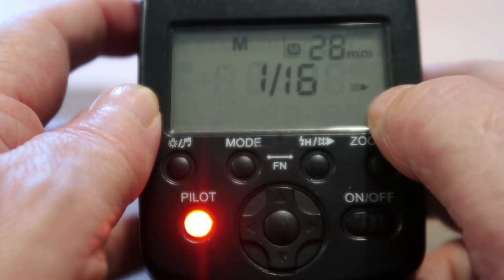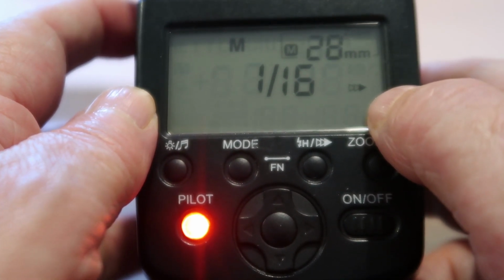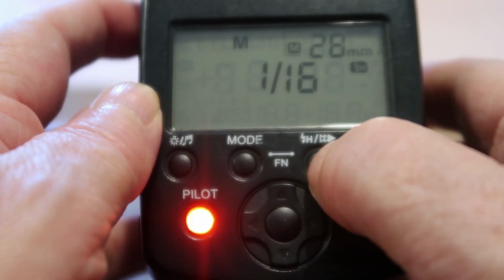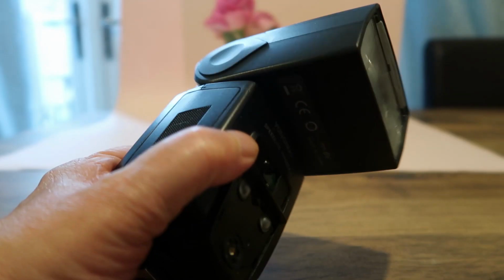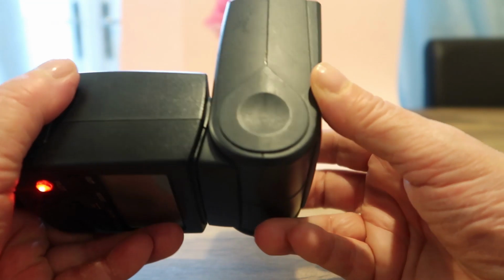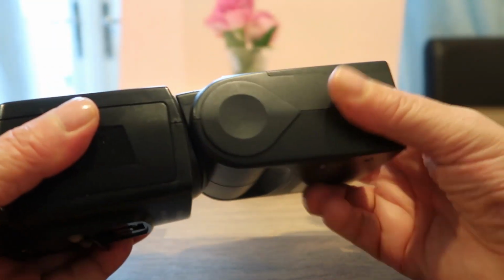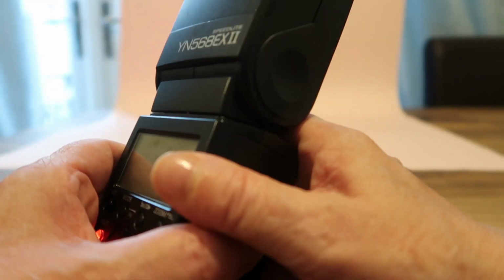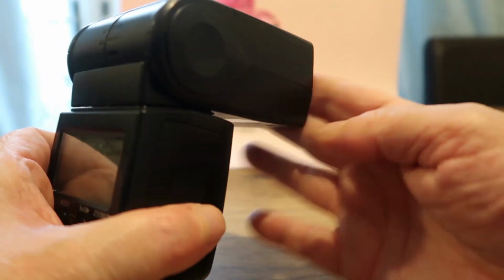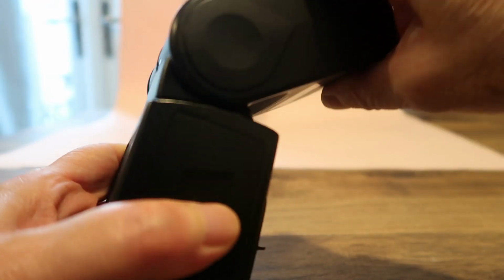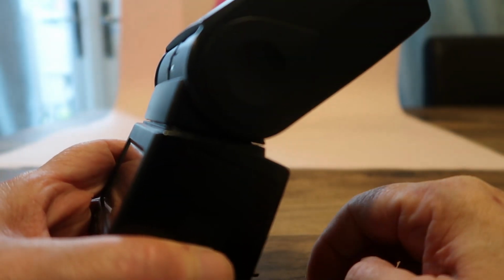And you can have it on second curtain, which is the flash fires at the end of the shot, or you can have it on first curtain, where it flashes at the beginning of the shot. So the flash has got a swivel head, so you can point it straight up like that. You can have it pointing at the ceiling to bounce off, or you can have it facing whatever you're taking the image of. You can have it at different angles, so you could have it pointing away from somebody or pointing higher up, or you can swivel it this way and then turn it that way.